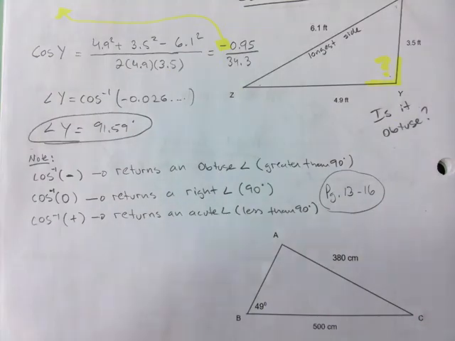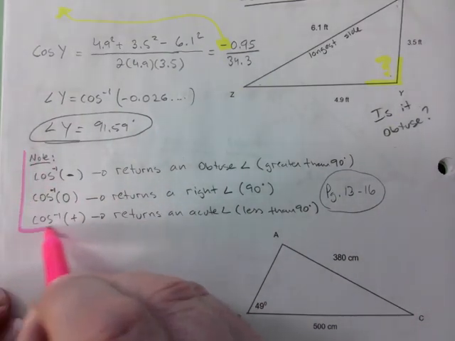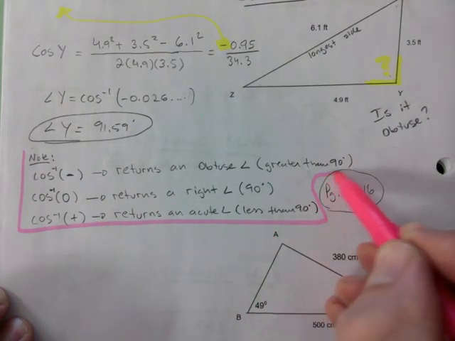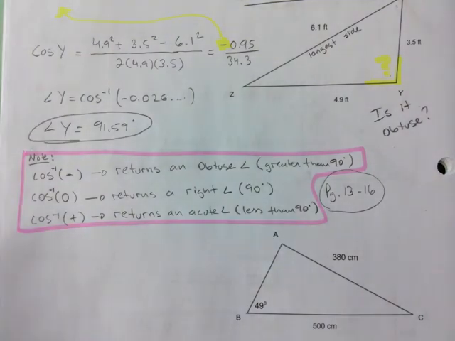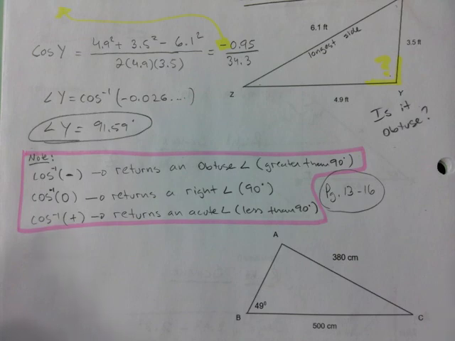So I'm going to highlight that part. Got it? Okay.